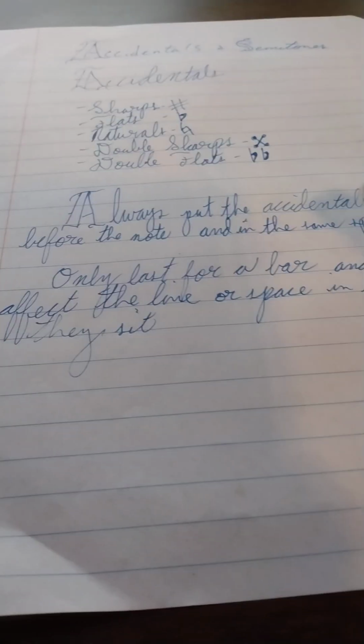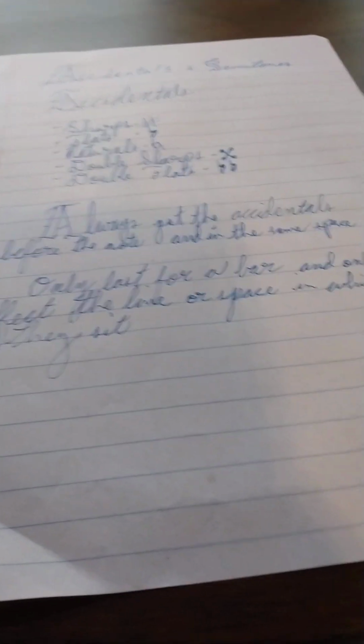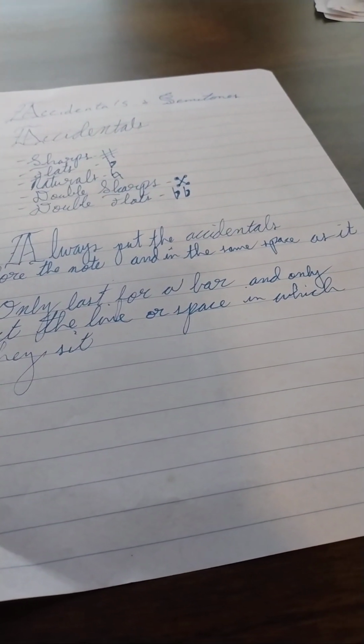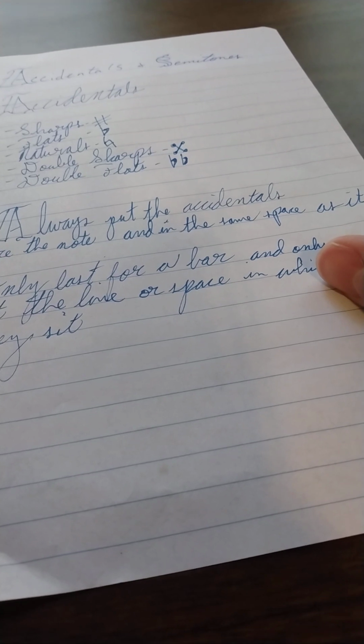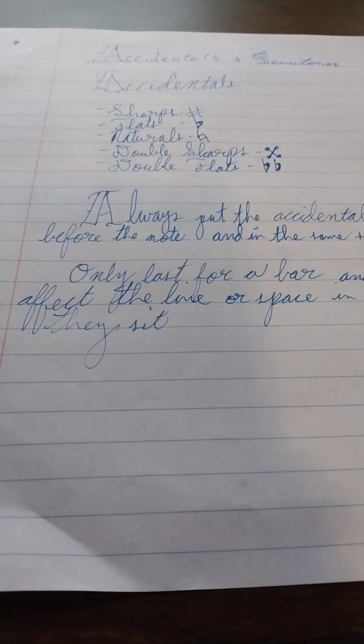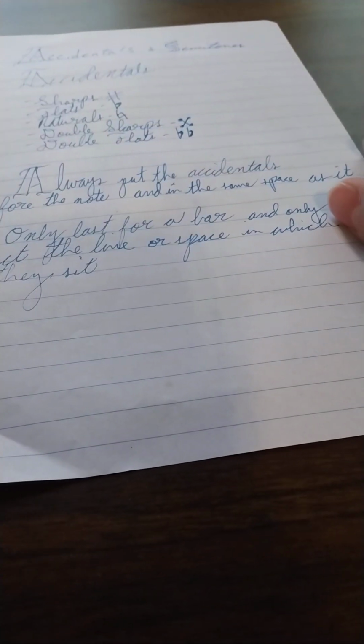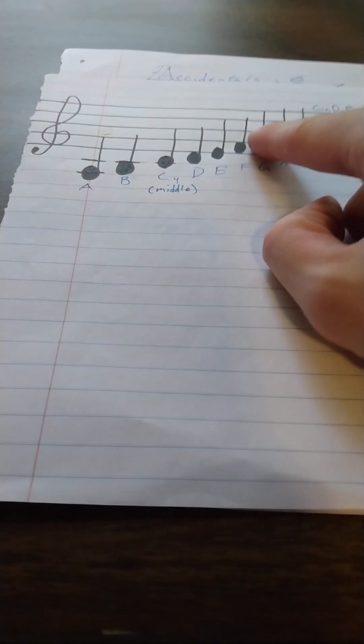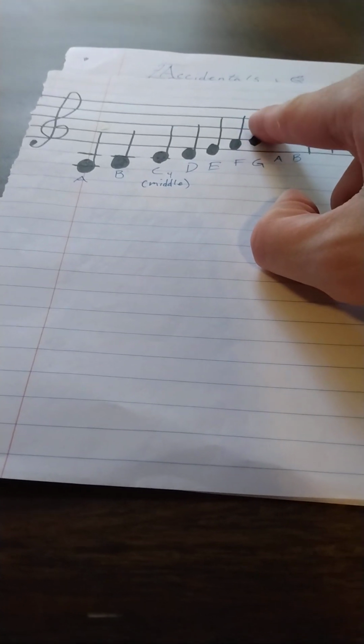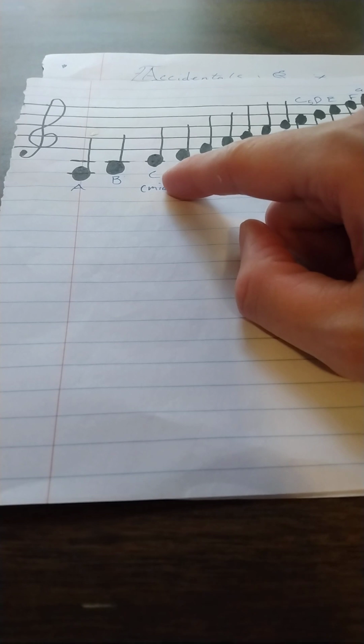So something to keep in mind is to always put the accidentals before the note and in the same space as it, and then they only last for a bar and only affect the line or space in which they sit. So for example, let's just say that this is a bar here. So here we have C.